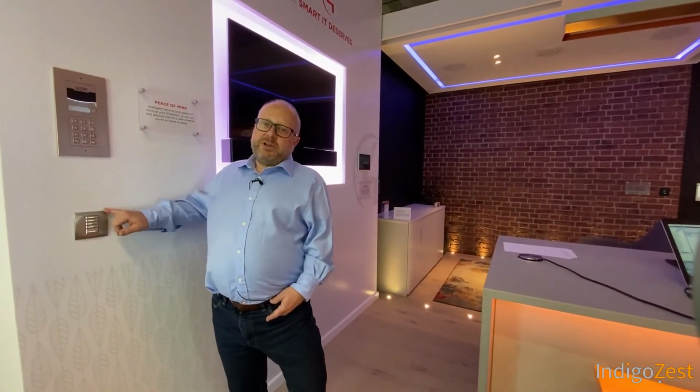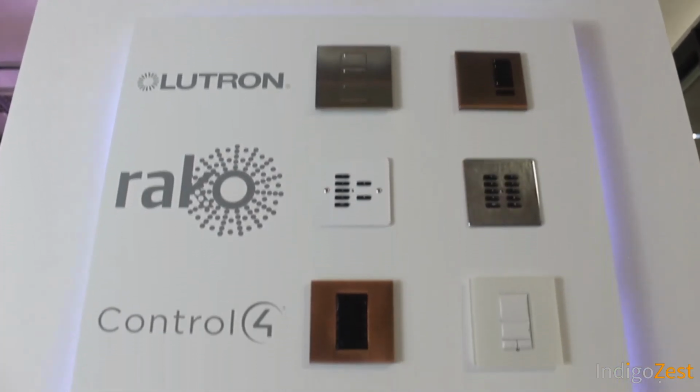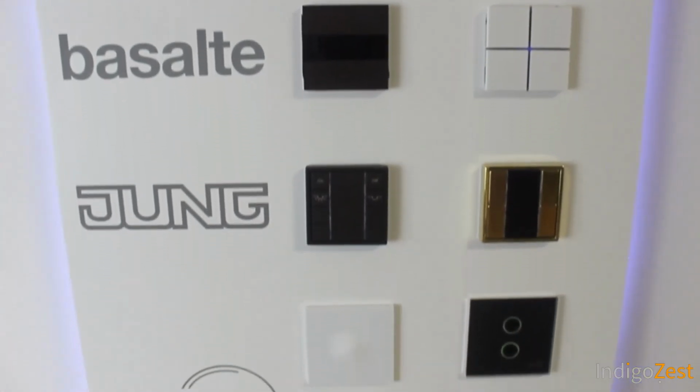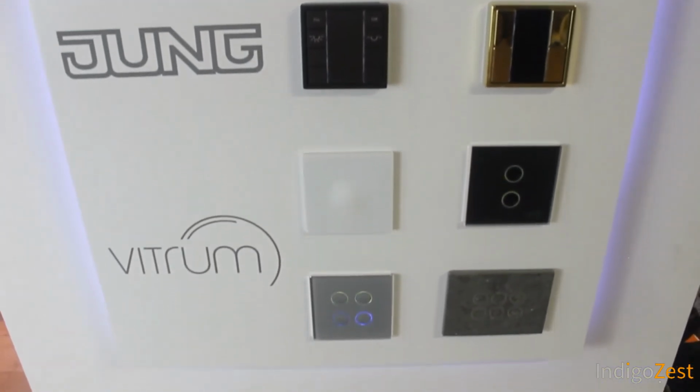So what we're showing here is really just one example of keypads. There are many keypads out there, and there are many manufacturers that we work with. So there will be something out there that you will like, and all of those that we work with will integrate with Control4 and give you that full experience of a smart home system.